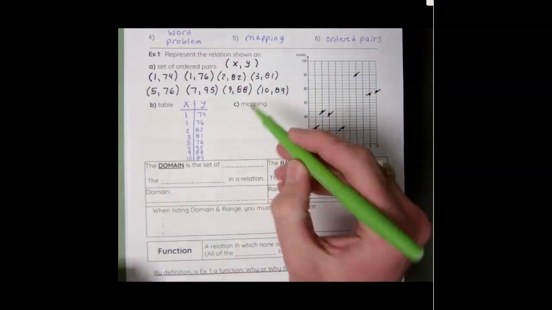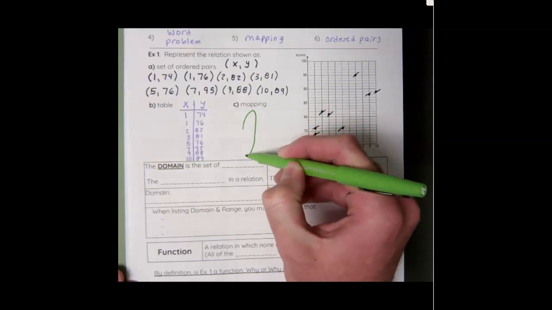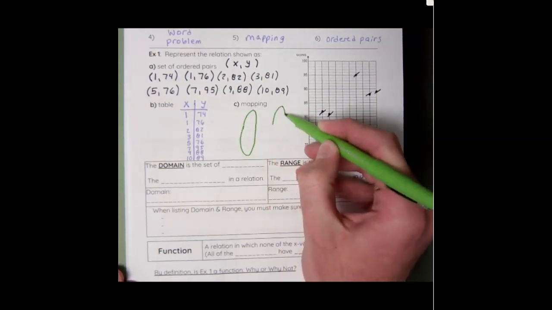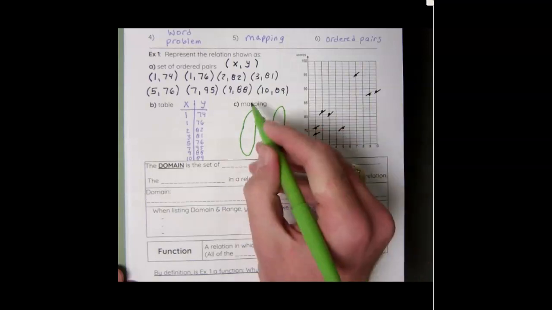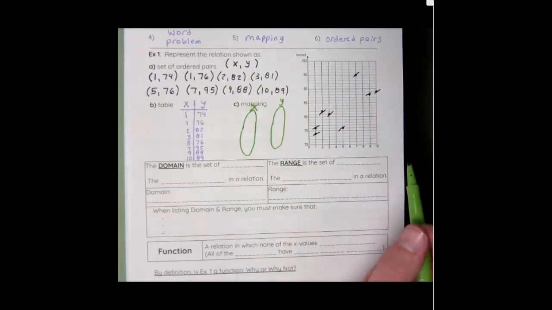Okay, finally, mapping. Some of you may have experienced this in junior high. Maybe some of your teachers called it double bubble or whatever you know it by. But this is how it works. You draw 2 ovals right next to each other. The first one is going to be your x and the second one is going to be your y.